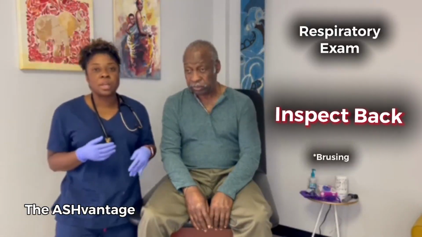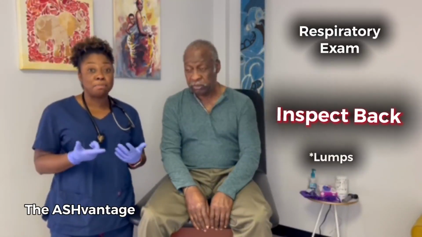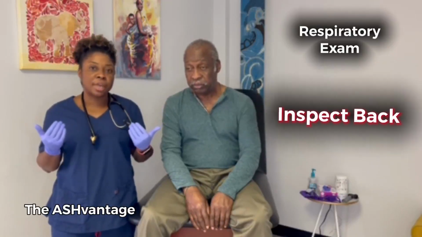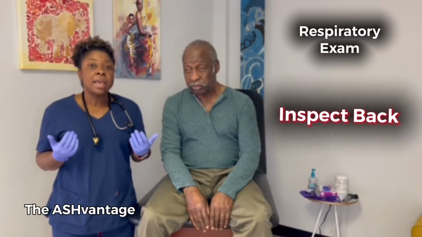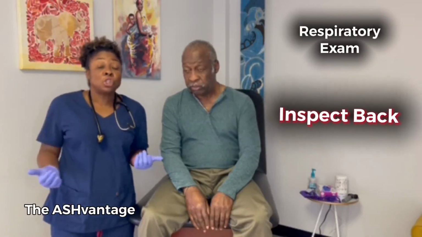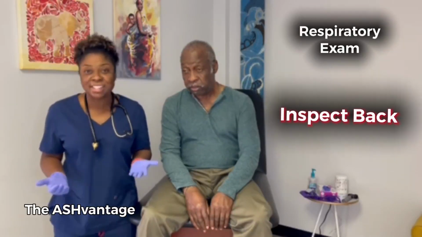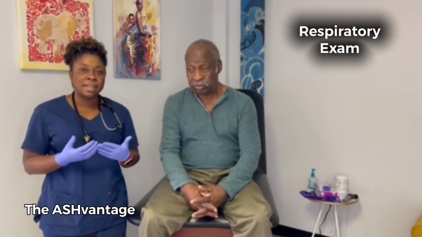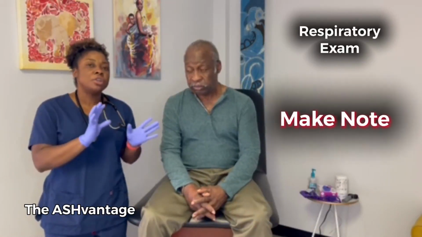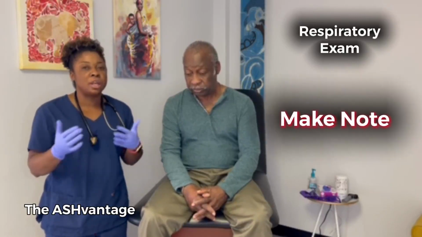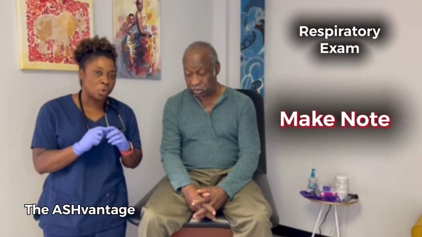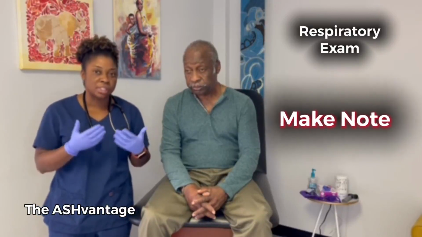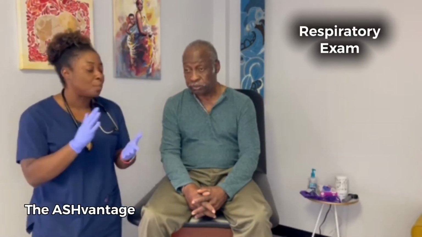Again, I'm looking for any bruising, any lumps, any moles, any things like that, because you really want to take a good look at the patient's back, because oftentimes they may not have anyone else to look at their back and they can't see it themselves. So if you notice any moles or things like that, you want to make sure that you take a note of it, mention it to the patient, and it might be something to keep an eye out on to make sure it does not have any changes on future visits or things of that nature.